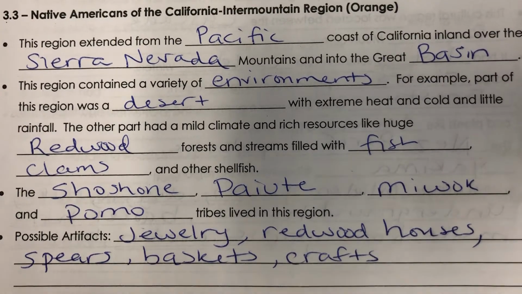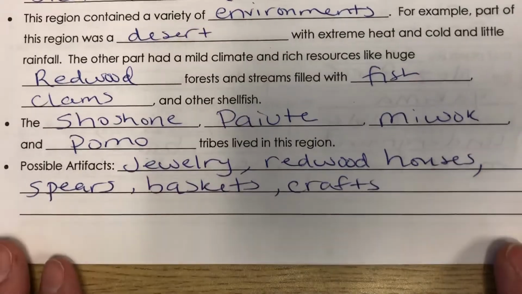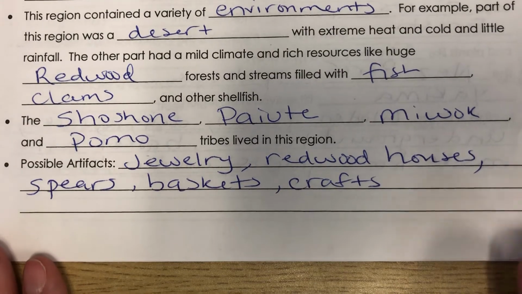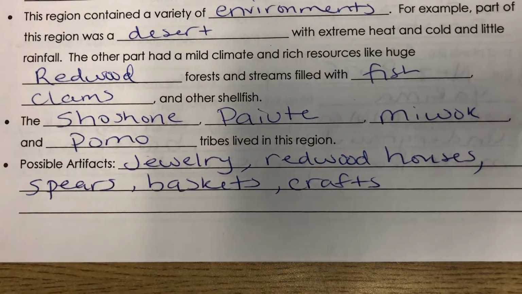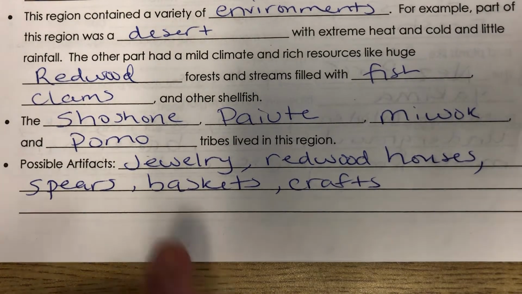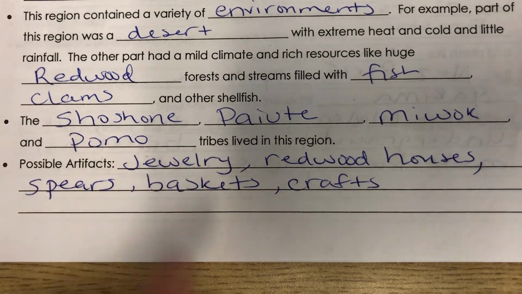Anyway, these are the main tribes that lived there, and they weren't the only ones, but when you looked at numbers, the majority of those people were there. And possible artifacts were things that you had to kind of dig into the text for. So they did make jewelry, and they used clamshells to make a lot of their jewelry. They used their resources that they had. That's adjusting or adapting to their environment.